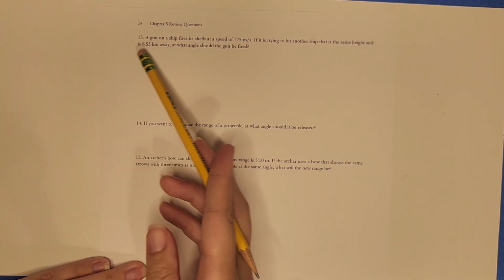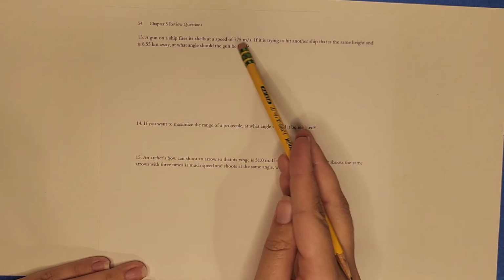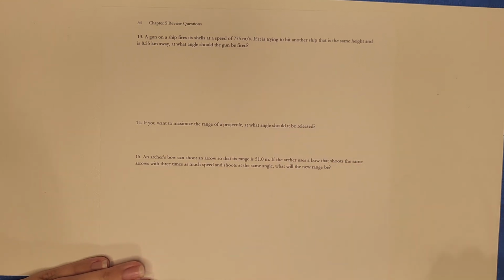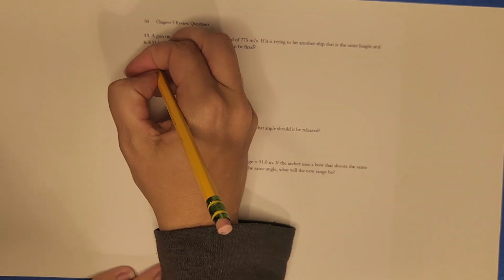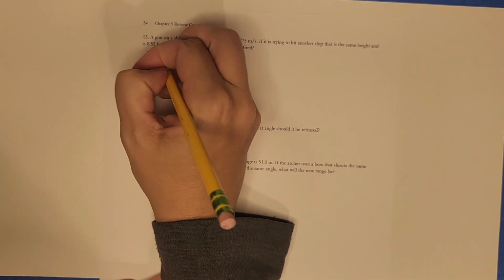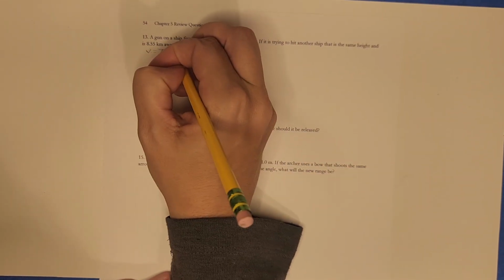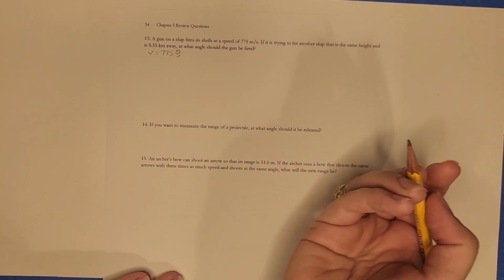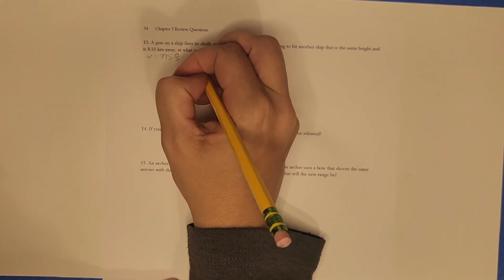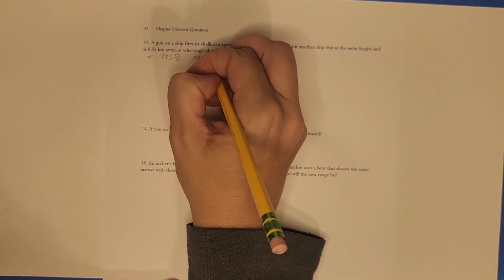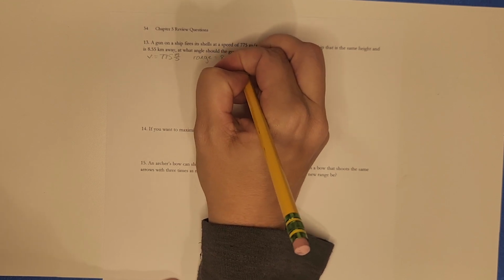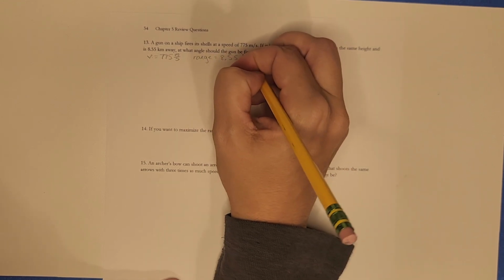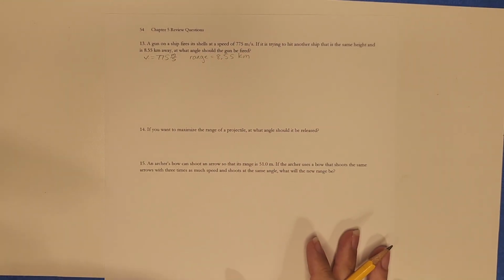Here's the distance or the range, and here's the velocity. And this time we're missing the angle portion of the range equation, okay? So our velocity is 775 meters per second, and our range equals 8.55 kilometers, okay?